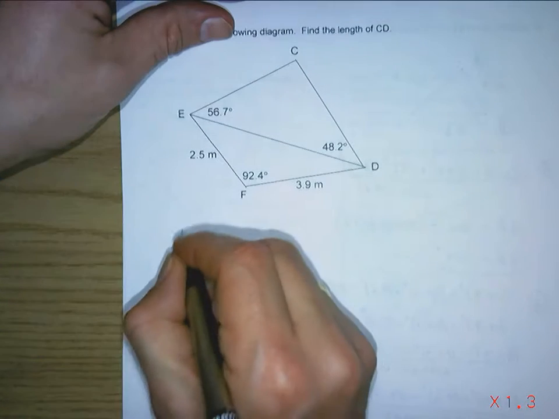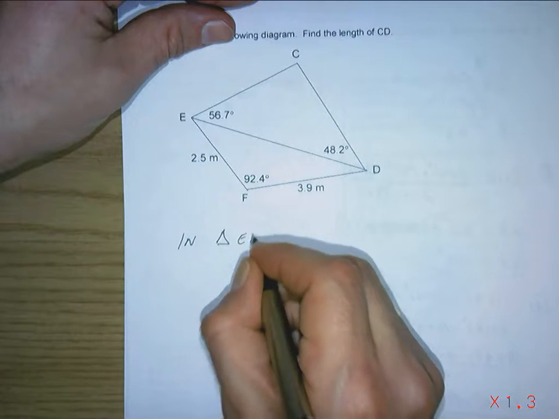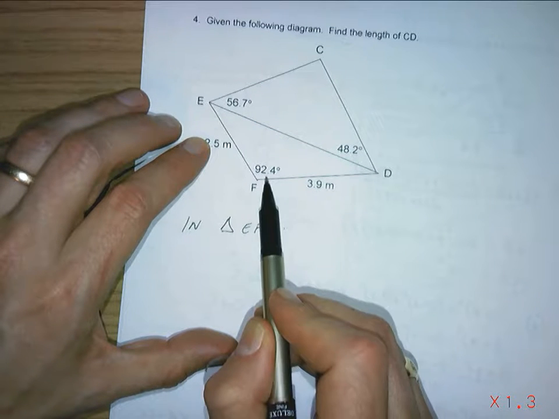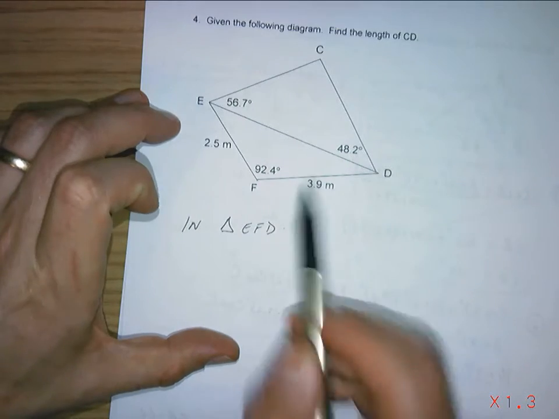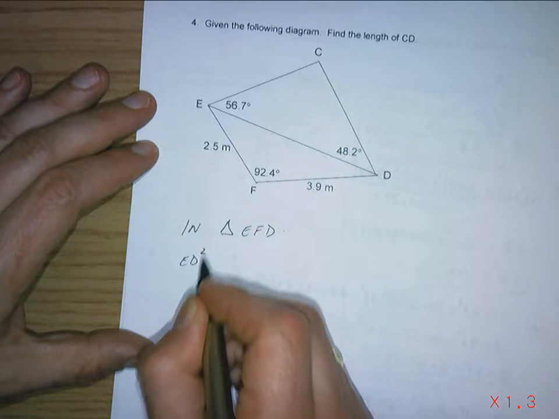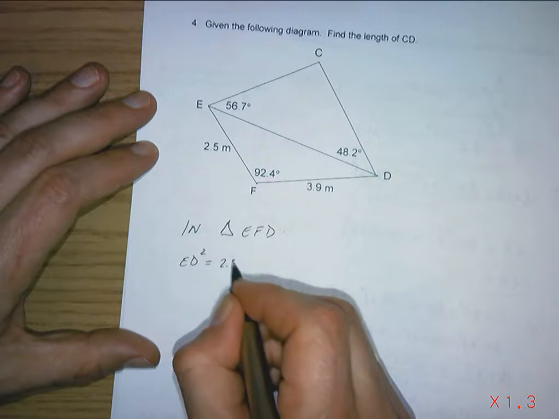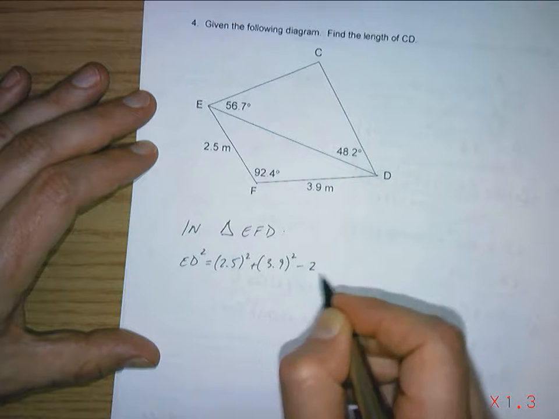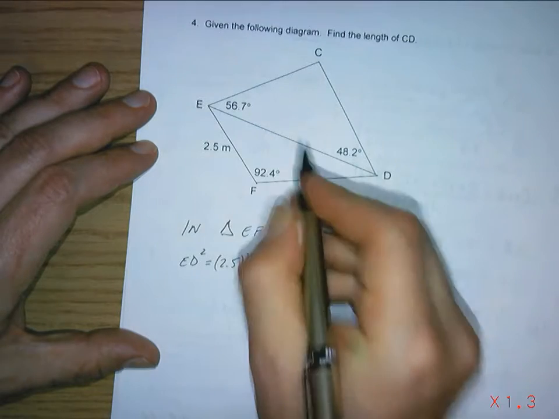So I'm going to work in triangle EFD first. And I'm going to notice that I've got two sides and the contained angle. I can't use the sine law. I don't have enough information, but I can use the cosine law for this side. ED squared, this side length, will equal the other two side lengths squared. Subtract 2, the other two side lengths, cosine the angle opposite.